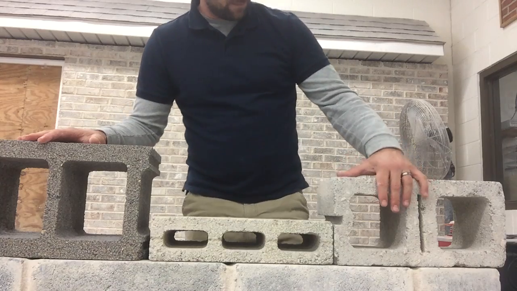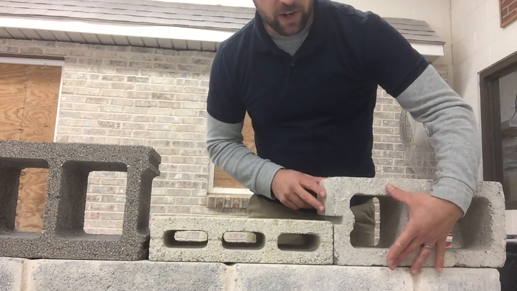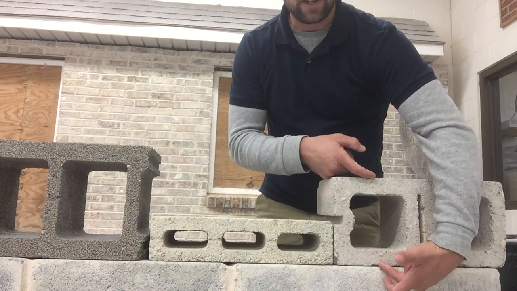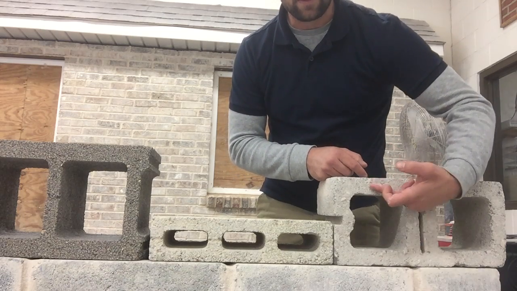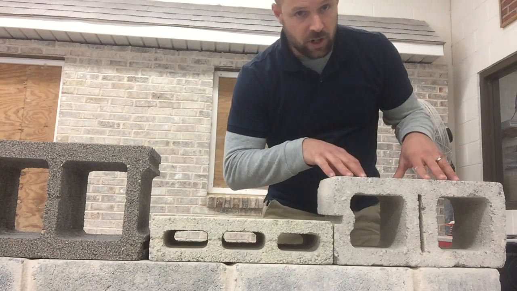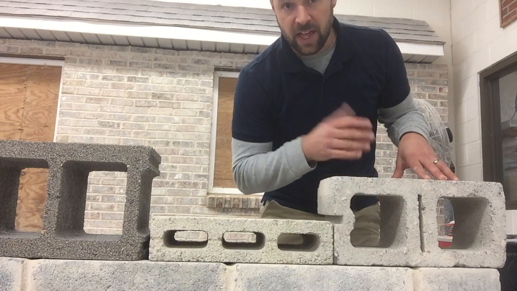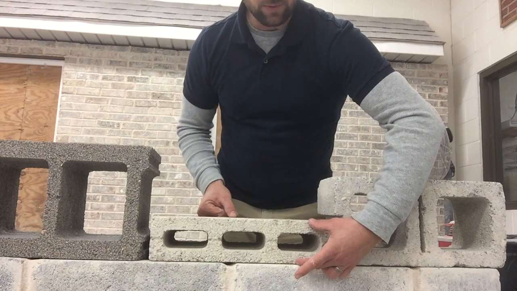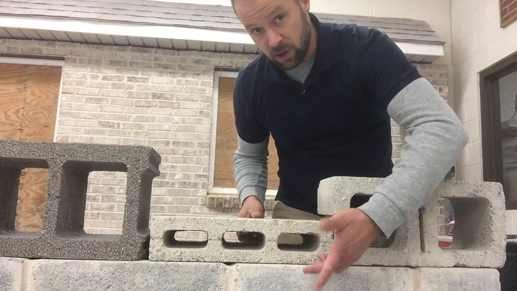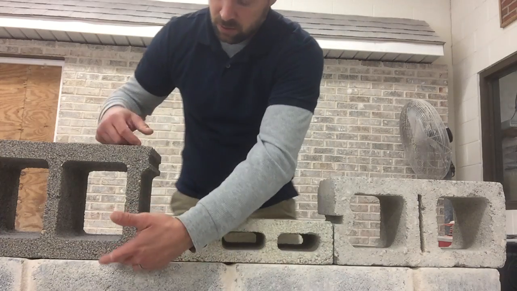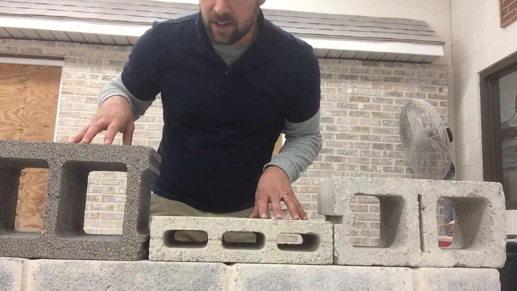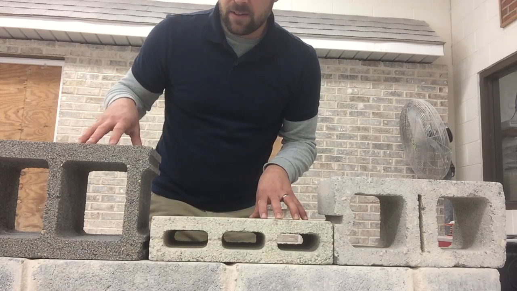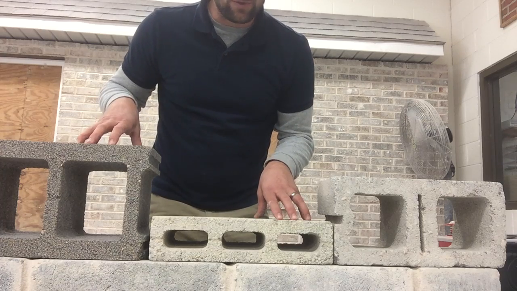So what you have on my left, this would be your 8-inch block. And what makes this an 8-inch block is this right here. This is 7 5/8 wide. When a wall is constructed with 8-inch block, we call that an 8-inch wall. When you've got a block that is only 3 5/8, we're going to call that a 4-inch wall. Over here we have a 10-inch block. So this would be for a wall that is going to have to hold a lot more weight than a 4-inch would be used for.